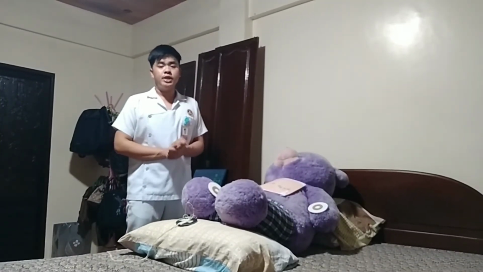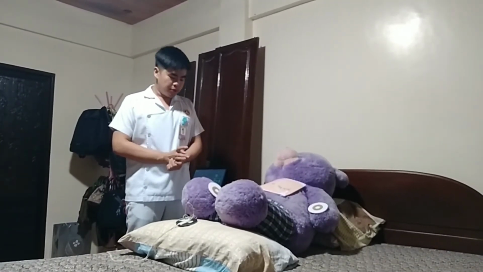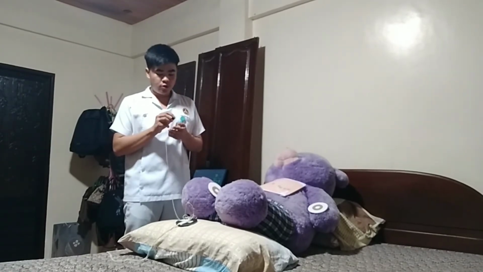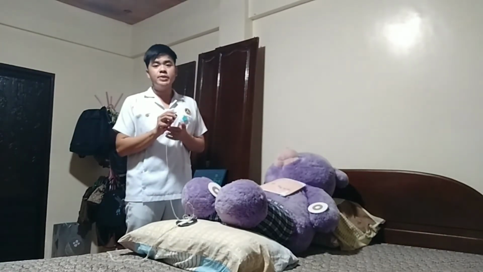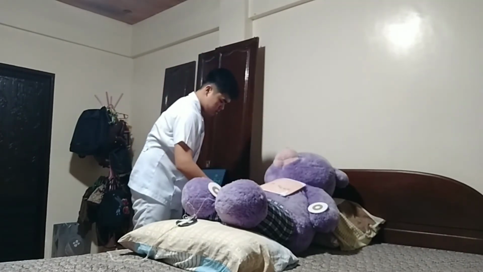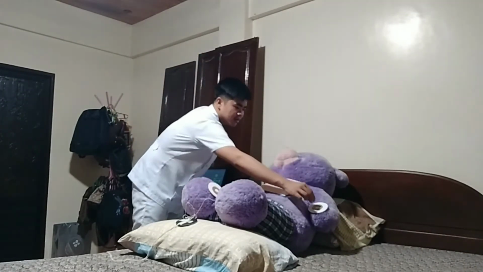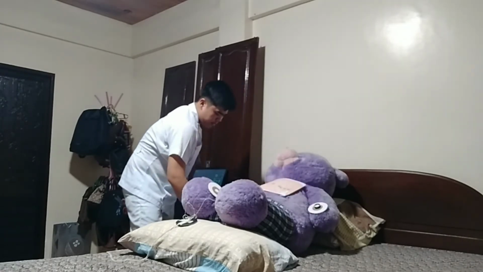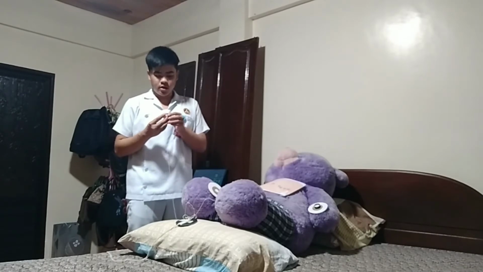So I am going to use a disposable electrode. I am going to simply remove the contact paper, and I'm going to make sure that the metal is bright and clean. For the left arm is the black color. For the right arm is the white color.